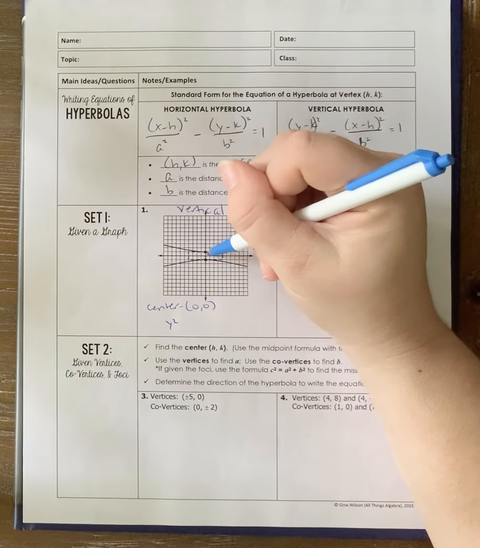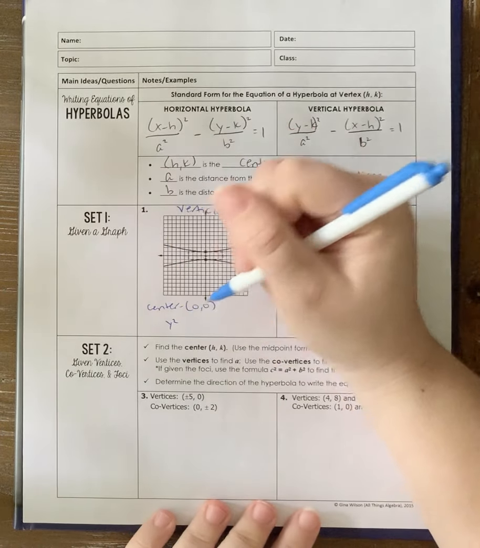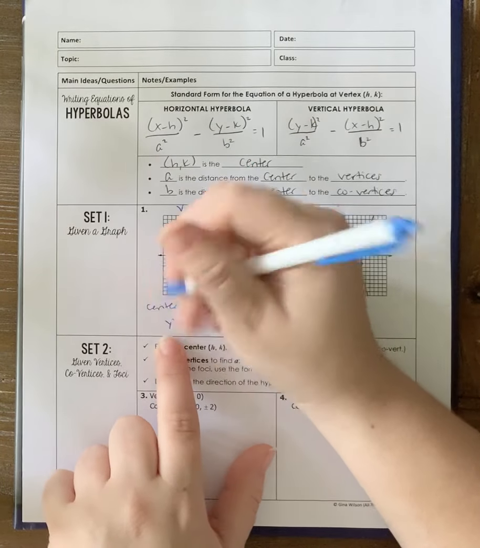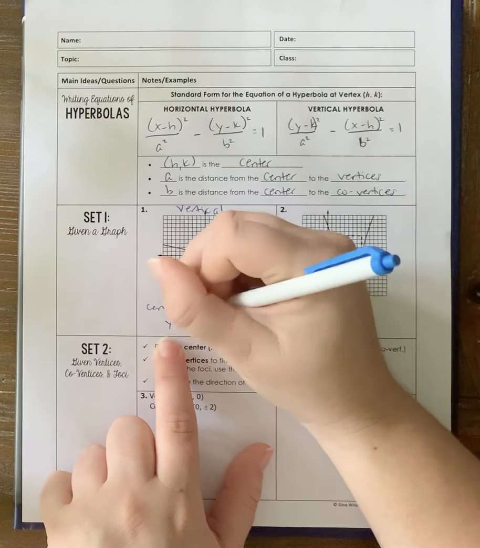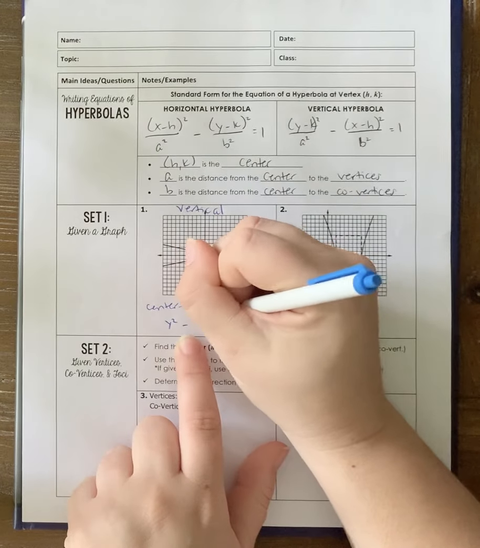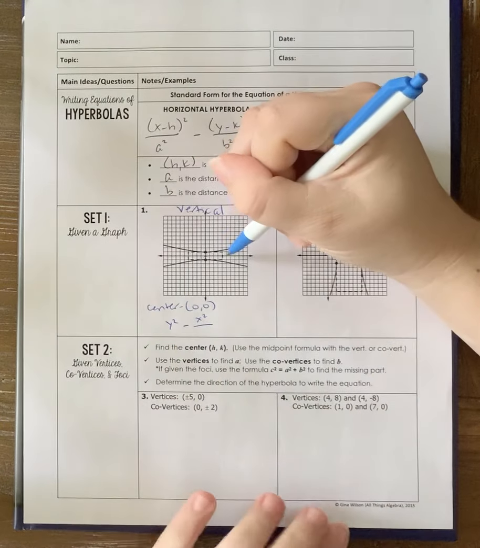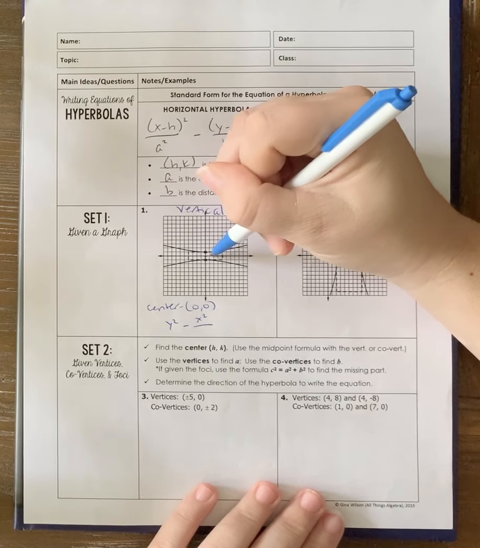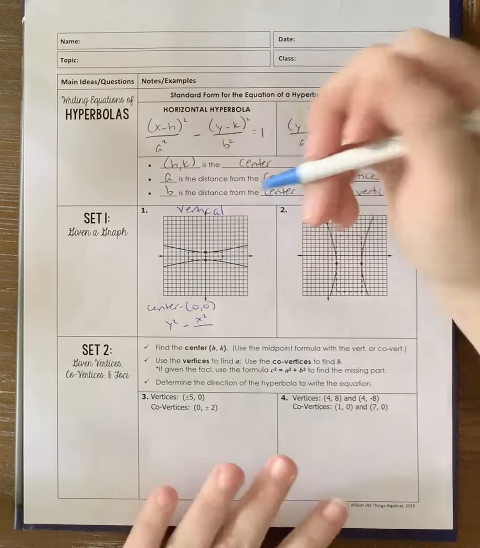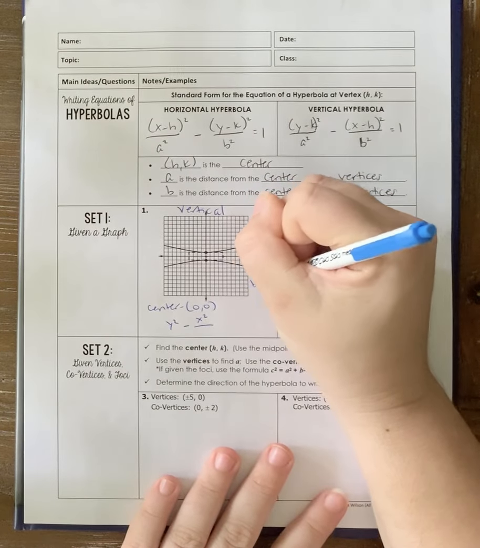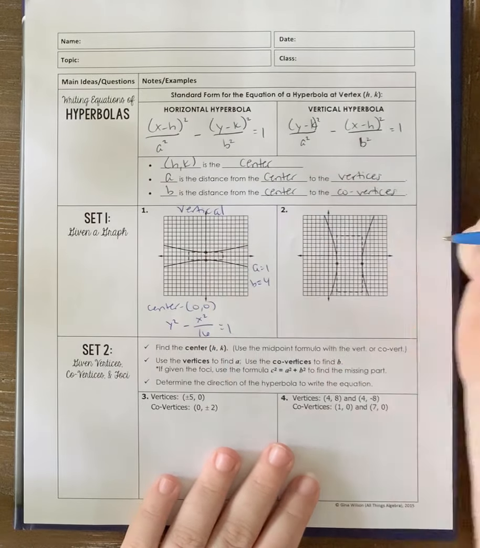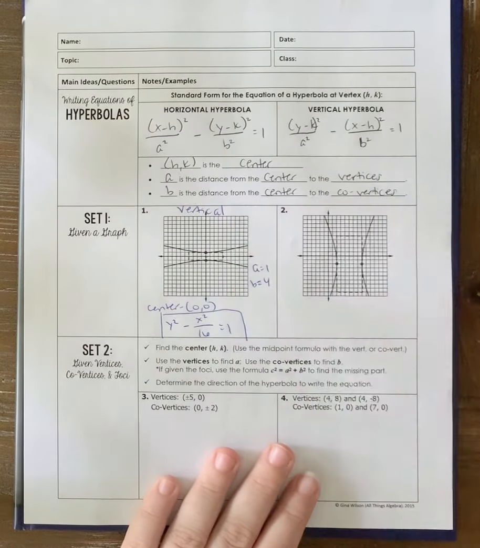Our a is going to be 1, so our a squared is 1. So you can just say y squared. You don't actually have to put that over 1. You can. I'm not going to count it wrong. It's the same thing. So this is y squared, and then we have minus x squared over our b, which is going to be this point right here. We have 1, 2, 3, 4, which is 4 away. So let me write, a is 1 over here and b is 4. So our b squared is 16 equals 1. And that is our answer right there.